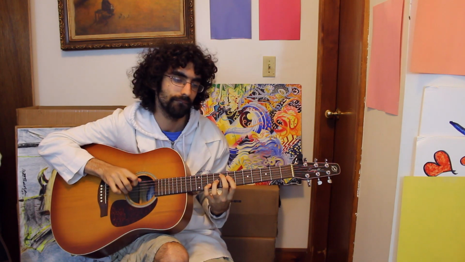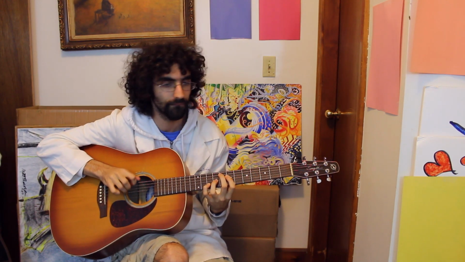So the polyrhythm ends up sounding like this. We've got these notes on the high strings. On the low strings we're going, and when we combine the two, we've got this groovy polyrhythm.